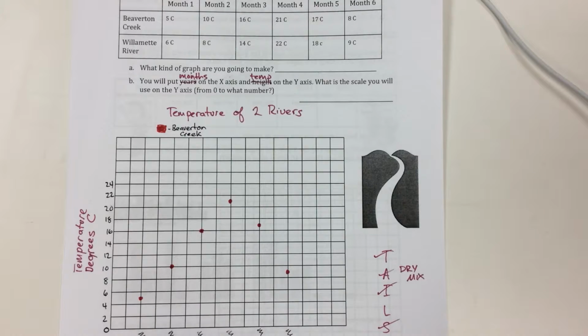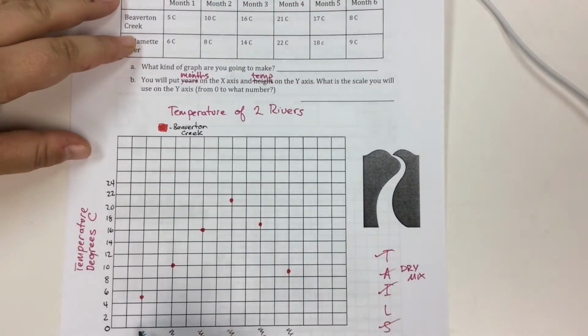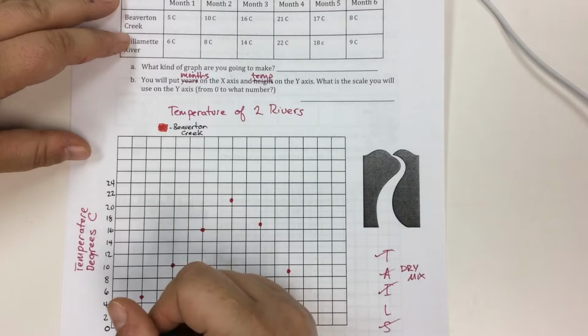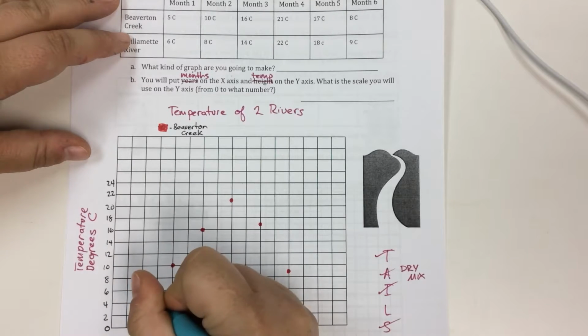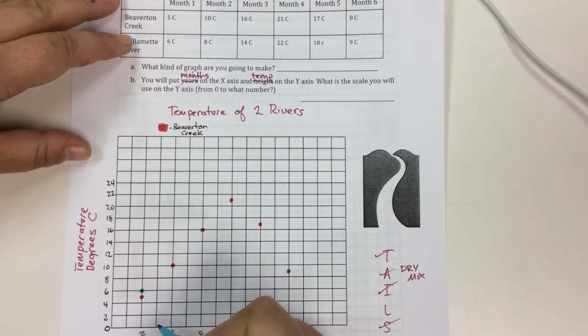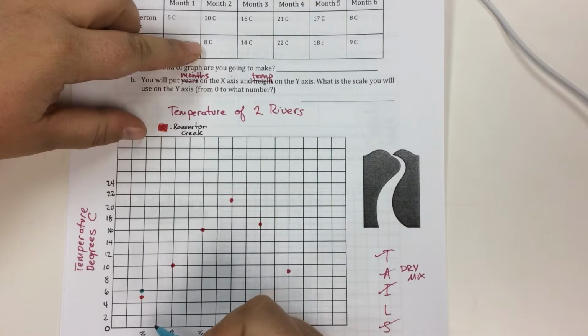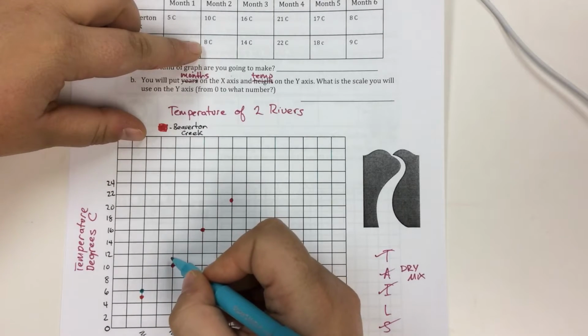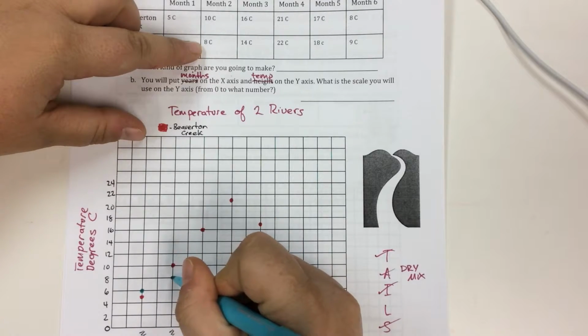Excellent. And then I'll pick a different color to be the Willamette River. Looking through my colors, I'll pick this color, a nice blue. Okay, so Willamette River. In month 1, it was 6 degrees Celsius. So over to month 1, up to 6. Month 2, over to 2, up to 8.